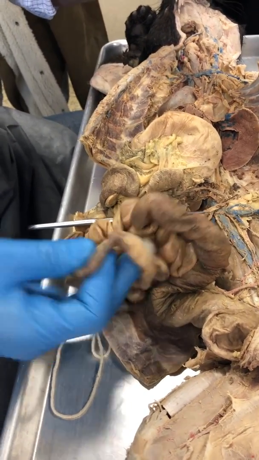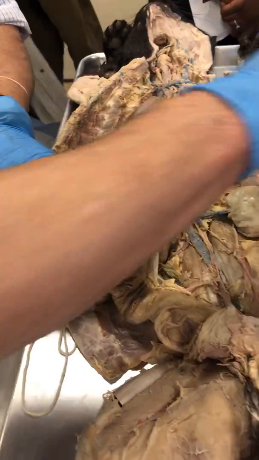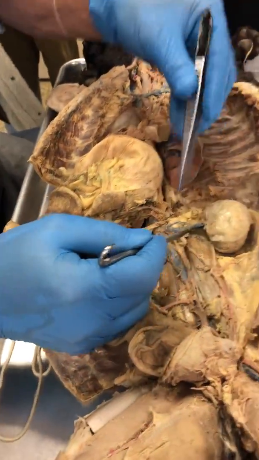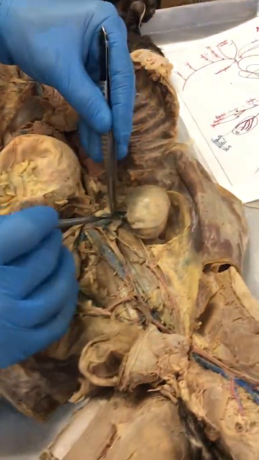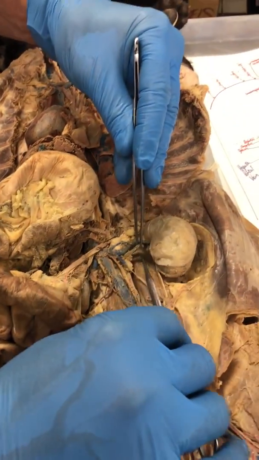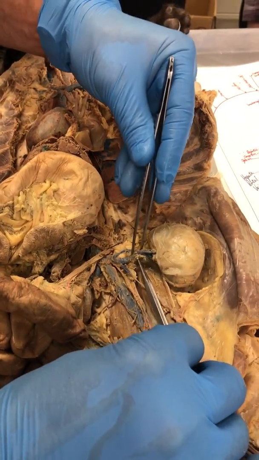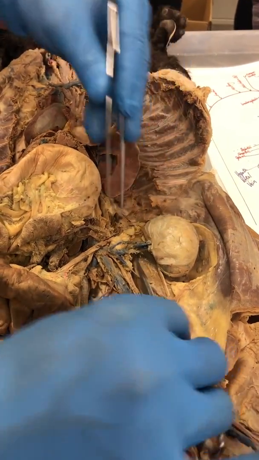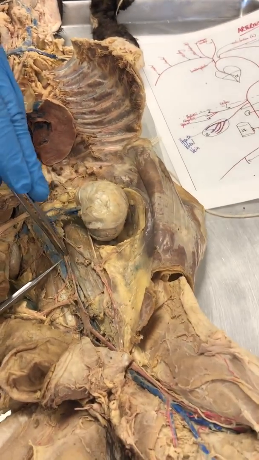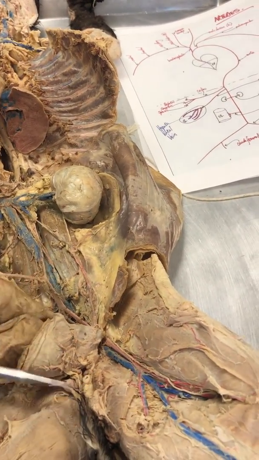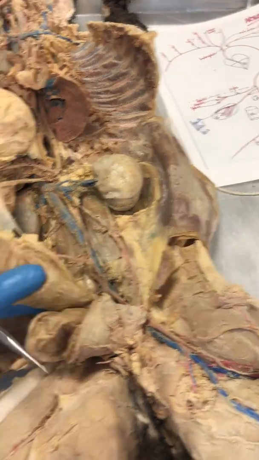Okay. All right, there's the kidney, and there we have the renal artery, smaller than the renal vein. So there's renal artery, renal vein. There's the aorta, continues down. Here's my large intestine or the colon.